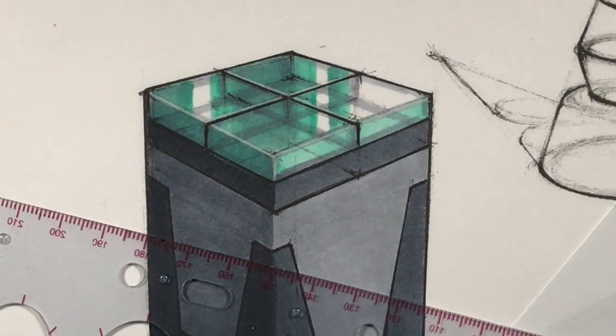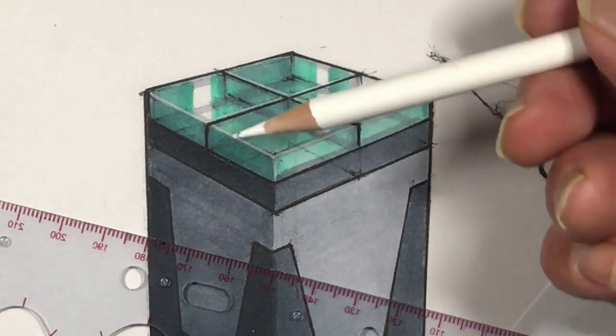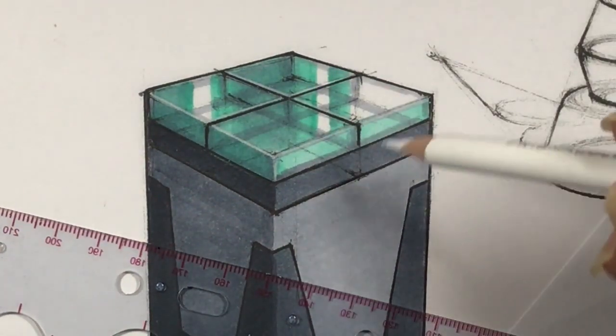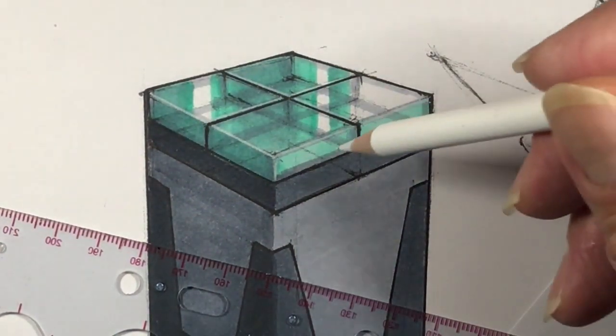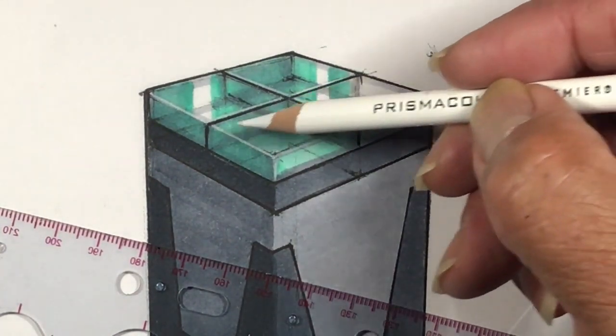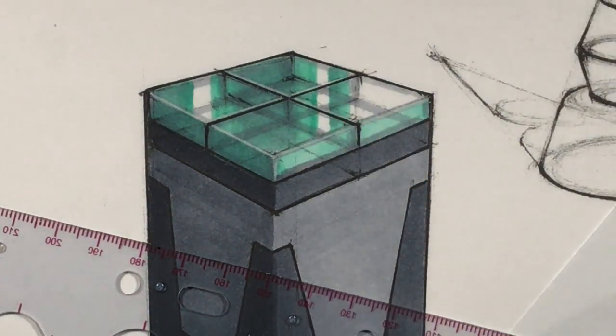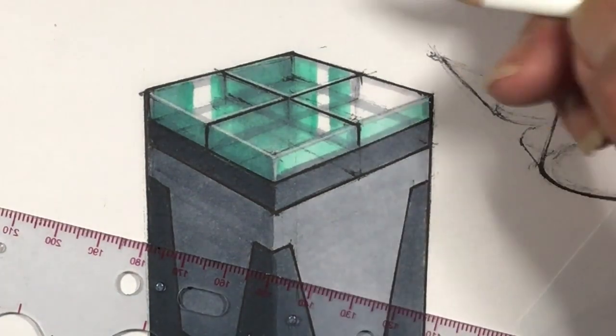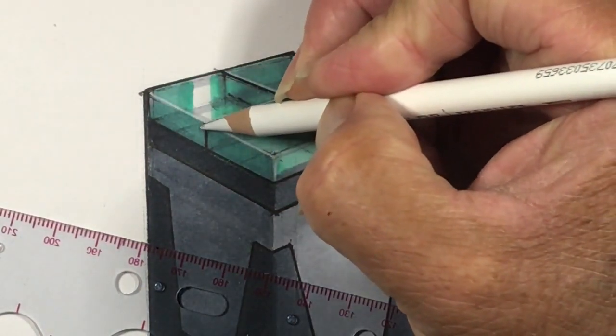Okay, so that's scribing the leading edges facing towards light source. Remember, our light source is coming from this direction. So we're picking up all the edges that would receive light from this direction. And that includes these little ones.